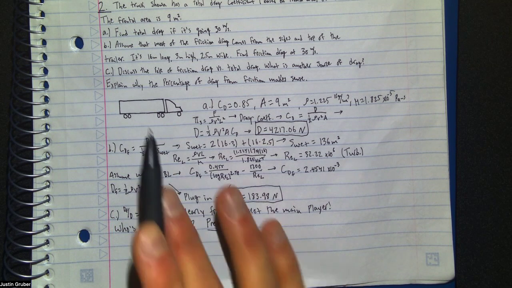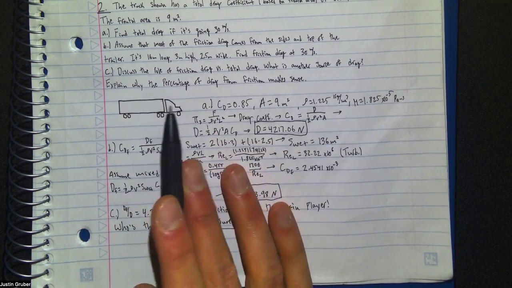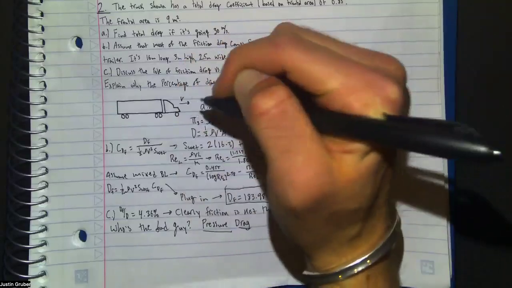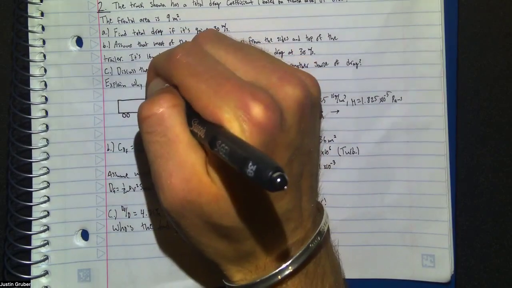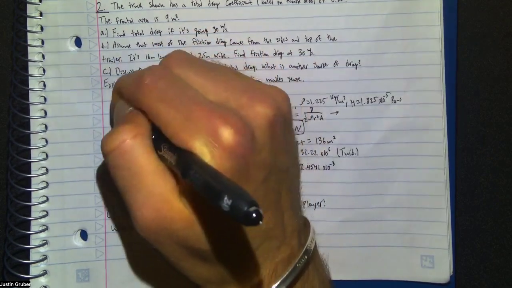All right, so you've got our truck up here, and as it's punching this hole, obviously it's going that way with some velocity. As it's punching this hole through the air, you've got all this flow coming up over the top. It's cool, it's having a good time.